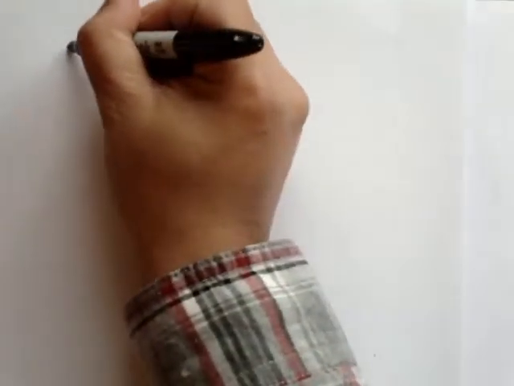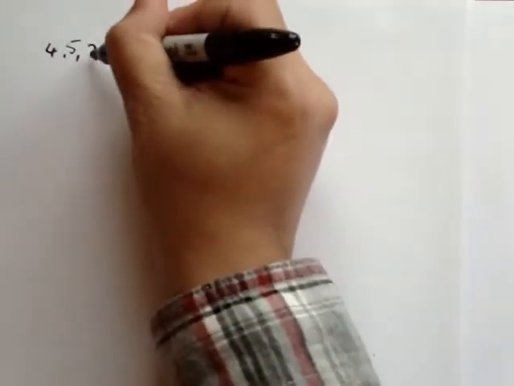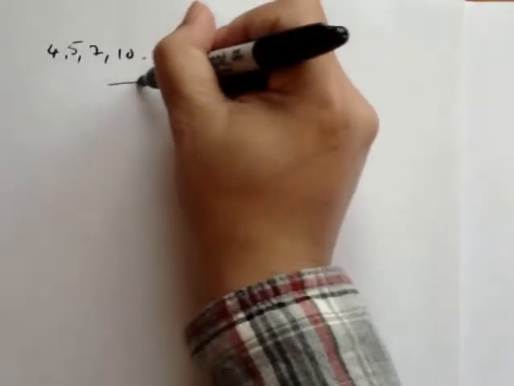I'm just going to go over a quick method of writing the recursive formula if you have any difficulty. So if we had a sequence saying 4, 5, 7, 10, and we wanted to write the recursive formula for that, we make a table.